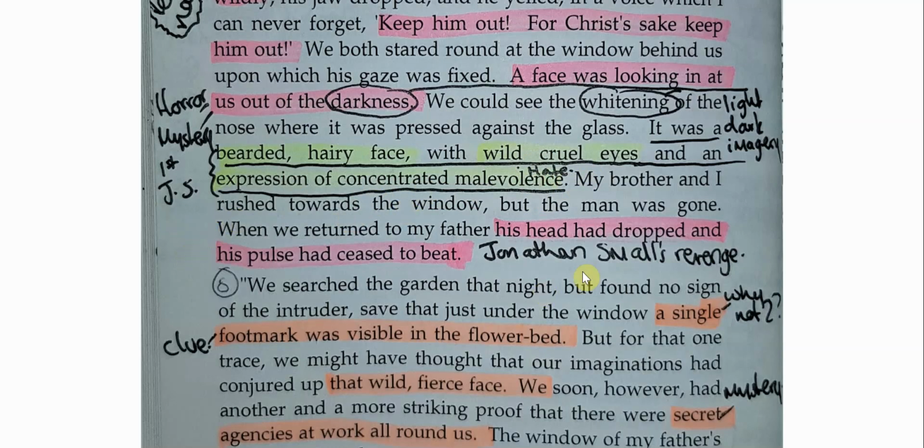But when they come back, Major Sholto is dead. And you would think that it would be some small comfort to Jonathan Small that he was there when Major Sholto died. But as we'll see, that's not necessarily the case.